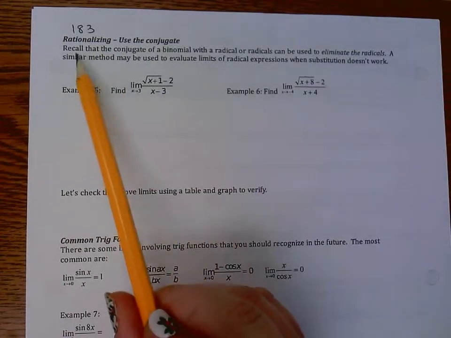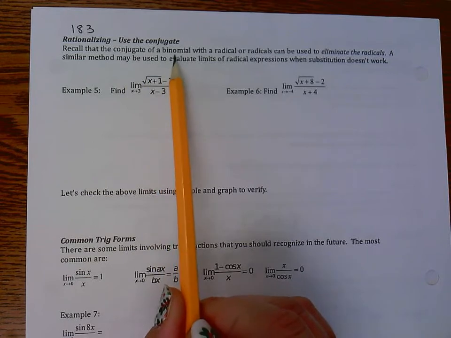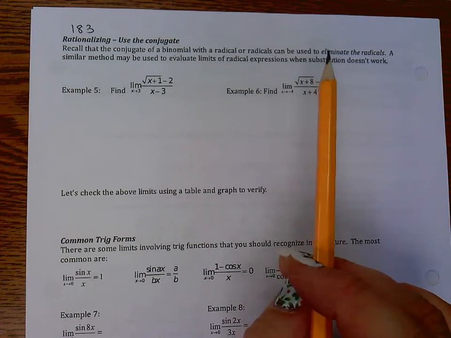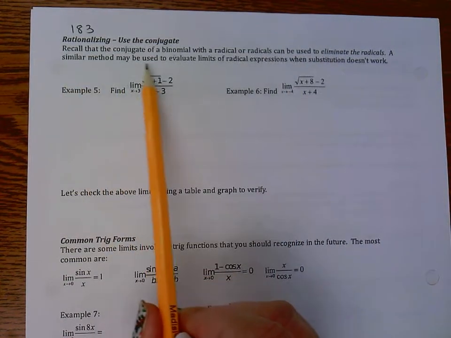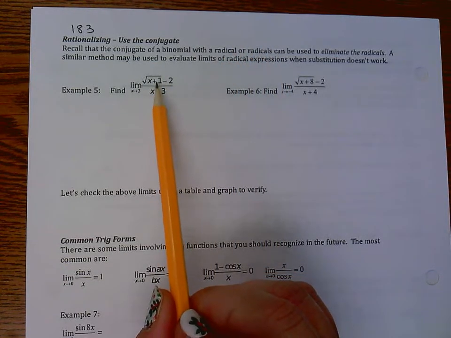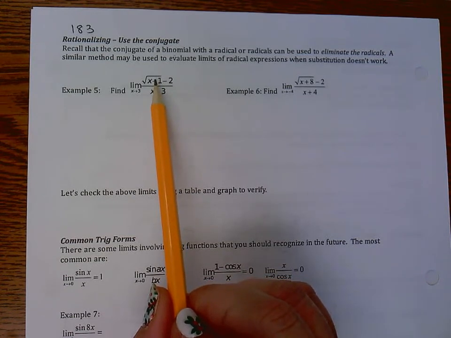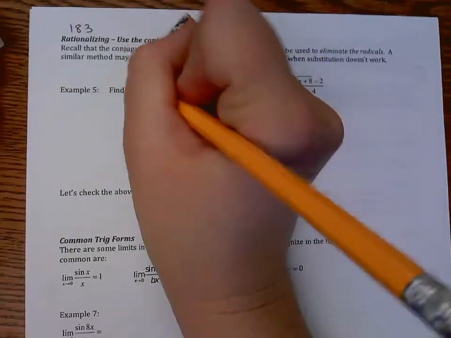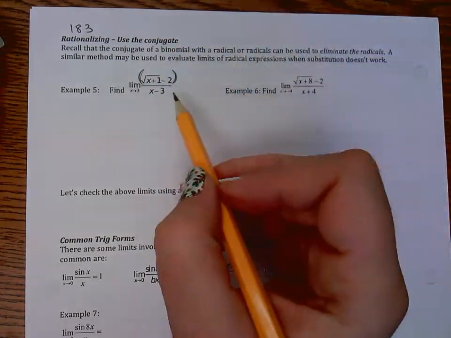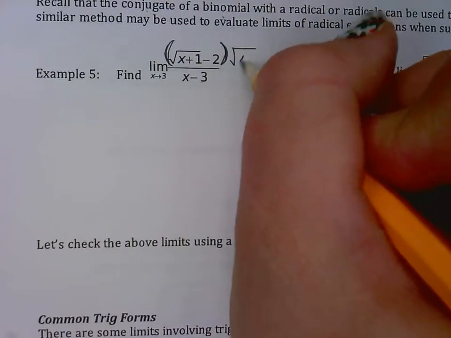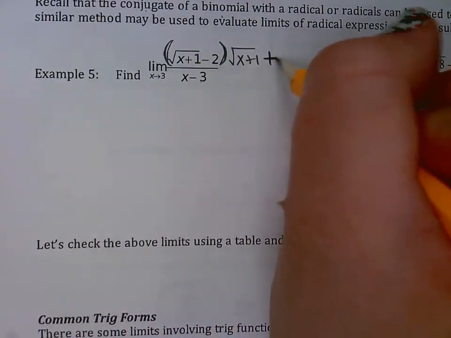So it says, recall that the conjugate of a binomial with a radical can be used to eliminate the radicals, like a plus b, a minus b. A similar method could be used to evaluate limits when there's radical expressions. So this time I have a radical expression in the numerator. So we actually want to get rid of the radical expression that's in the problem altogether in the numerator, and I'll show you why. So if I want the conjugate of what's in the numerator, I'm going to rewrite it as the square root of x plus 1 plus 2.